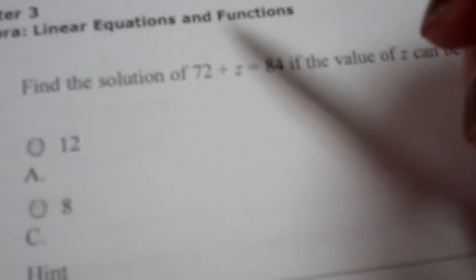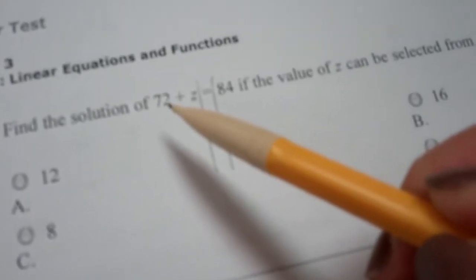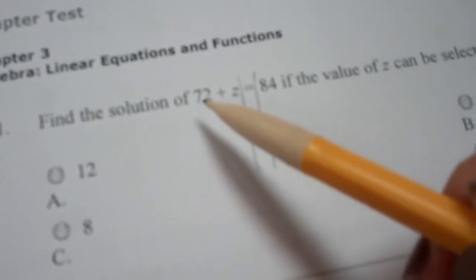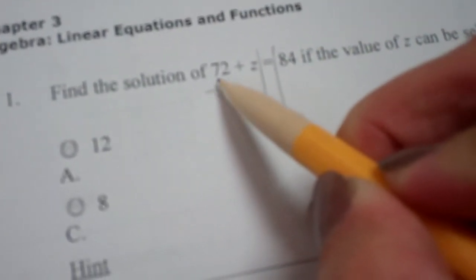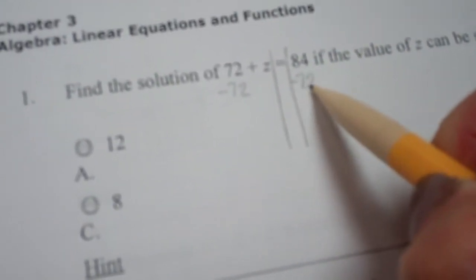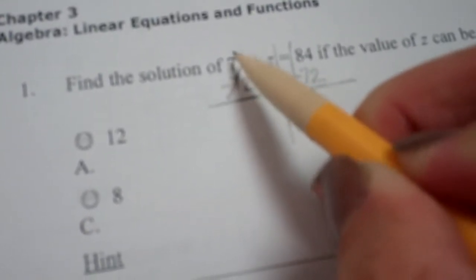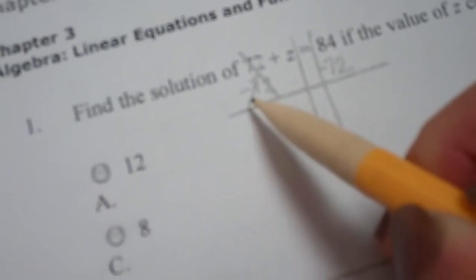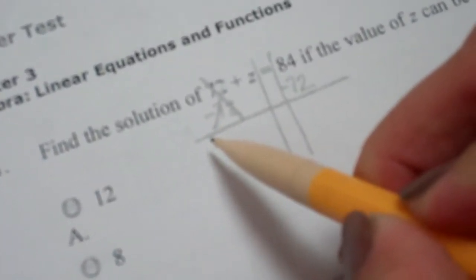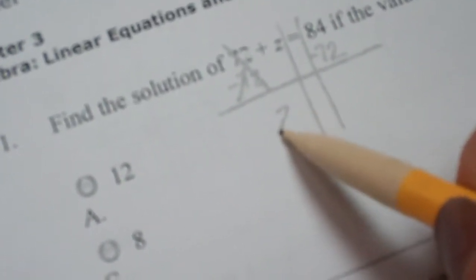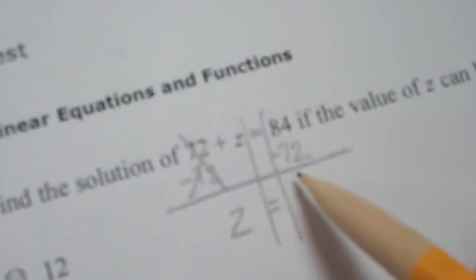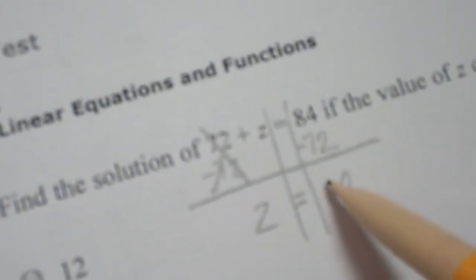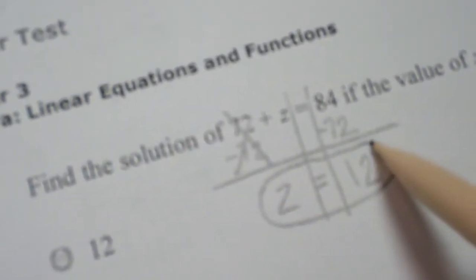So I am going to go ahead and show my work using railroad tracks, and I want to do the inverse operation, isolate the variable, get z all alone, so I'm going to get rid of this 72 by subtracting 72. Now we don't always get rid of something by subtracting, but in this case, since it was a positive 72, to subtract 72 would give me my answer. And so I'm left with z equals 84 minus 72. 4 minus 2 is 2, and 8 minus 7 is 1. So z equals 12.